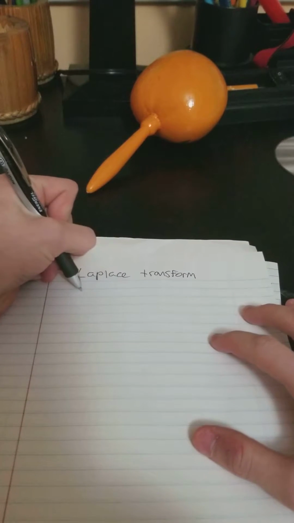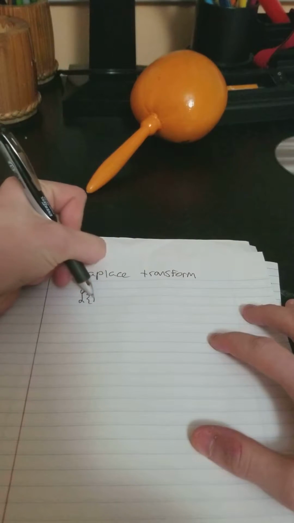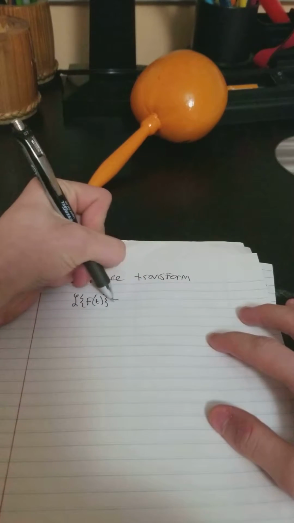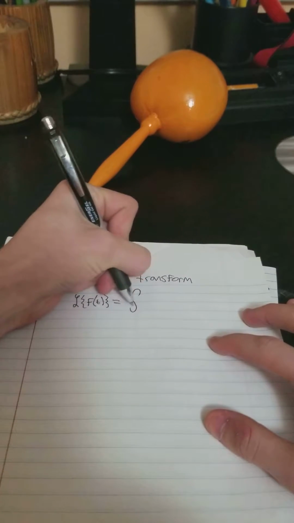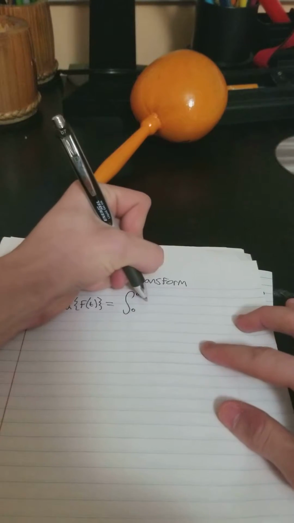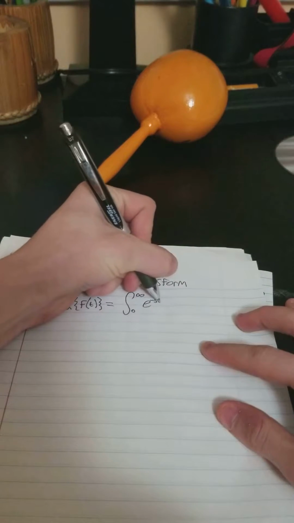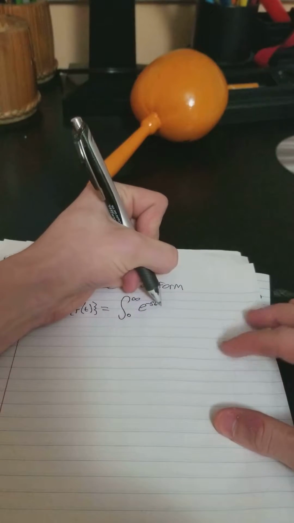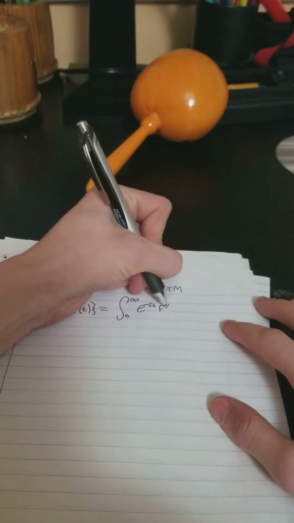Now, the Laplace transform looks like this. The Laplace of f of t is equal to the integral from 0 to infinity of e to the negative st. s is a constant, so it's not with respect to s or anything.